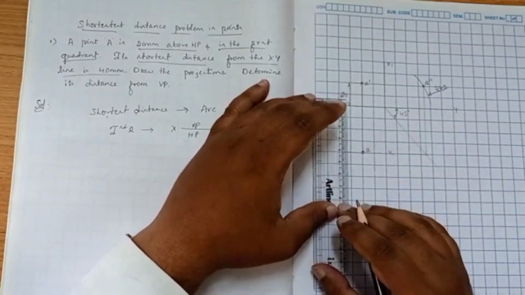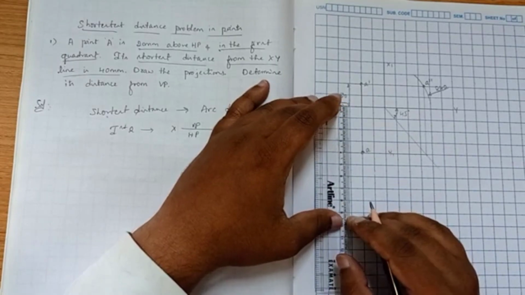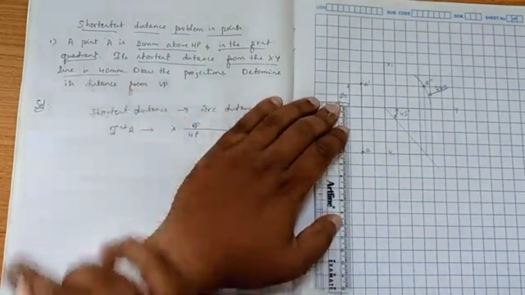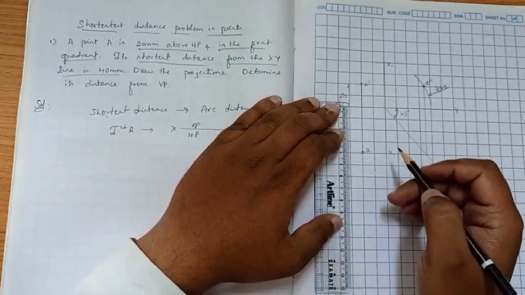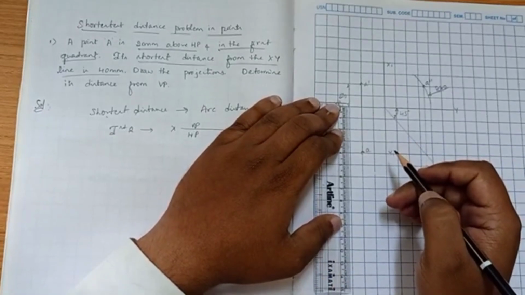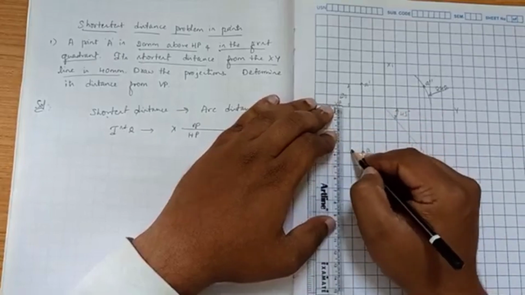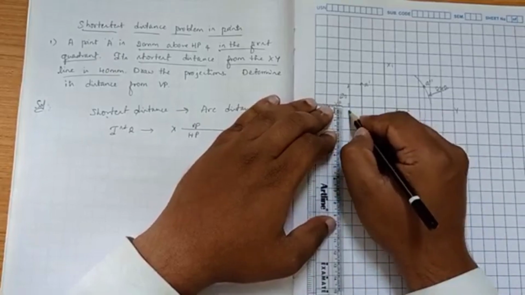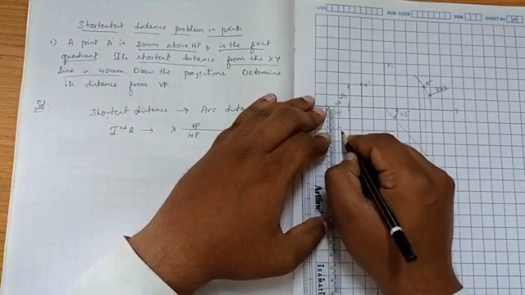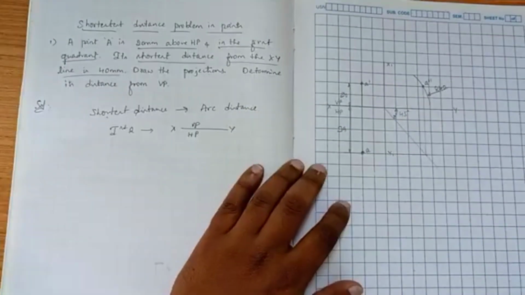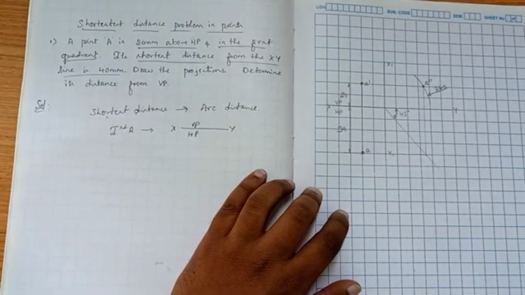Now we can measure the dimension because it is mentioned in the question: draw the projection, determine its distance from VP. So we need to measure. It is around 39 mm, so you can mention 39 mm. So this is what our shortest distance problem is.